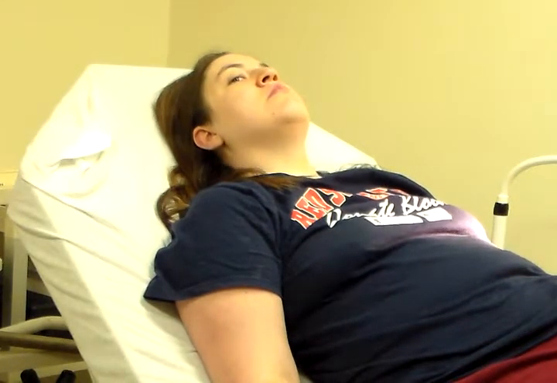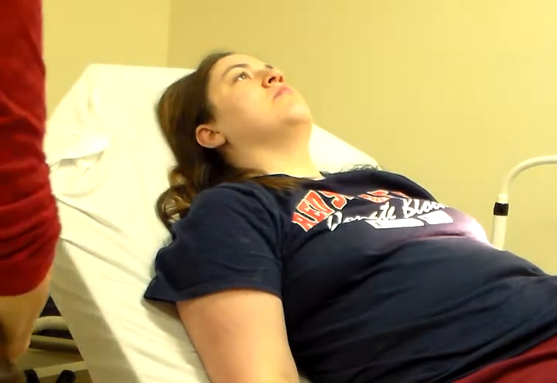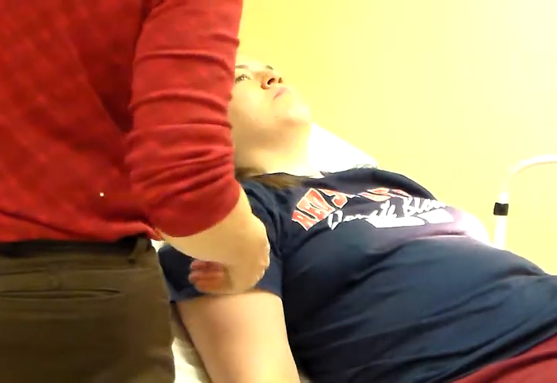So I see no visible pulsations. I just see the movements of breathing. There are no chest heaves. There's no difficulty breathing, and your heart is not laboring to the point that you can see it up on the chest wall. So now I'm going to palpate your chest to see if I feel any pulses.